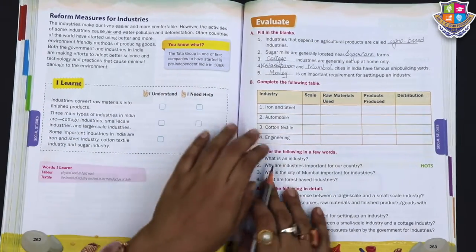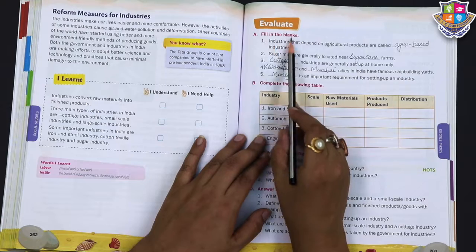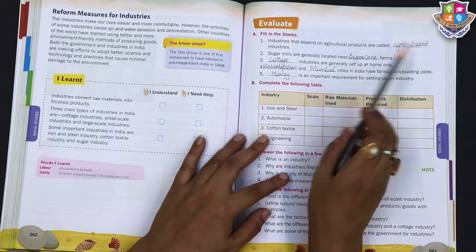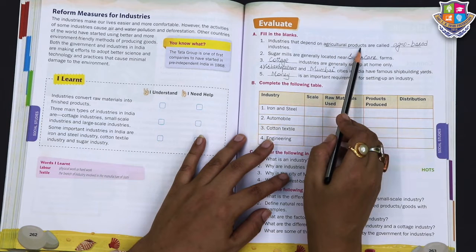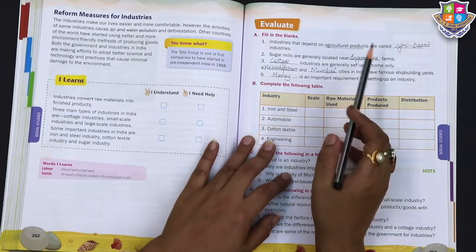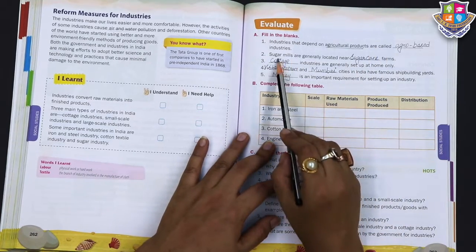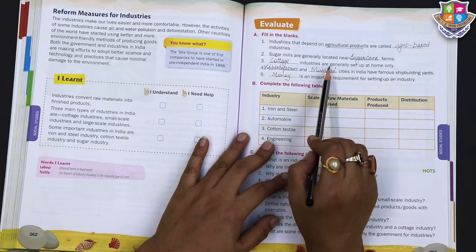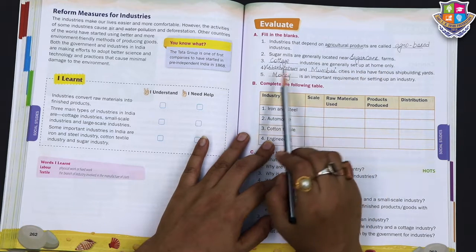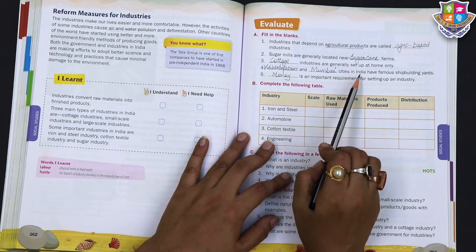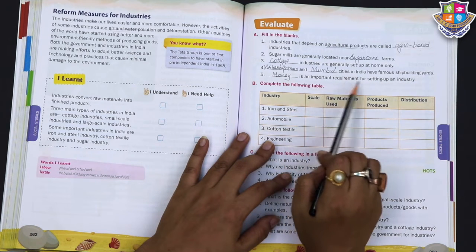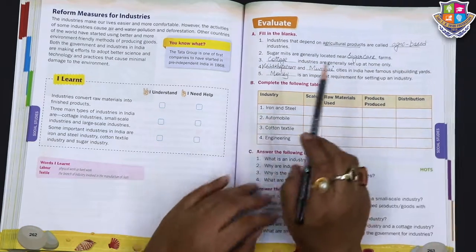Now, let us move on to the exercise. We have fill in the blanks. Industries that depend on agricultural products are called agro-based industries. Agricultural products mean the food products as well as the textile products, meaning the clothes. Sugar mills are generally located near sugarcane farms. Cottage industries are generally set up at home only. Visakhapatnam and Mumbai, cities in India, have famous shipbuilding yards. Money is an important requirement for setting up an industry.